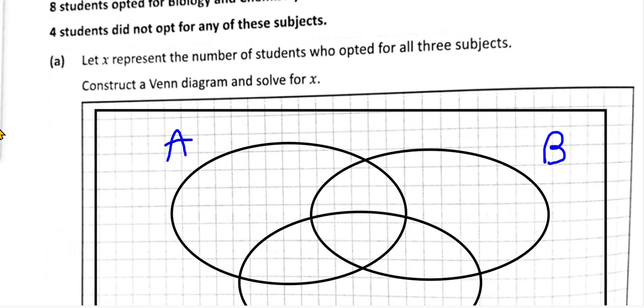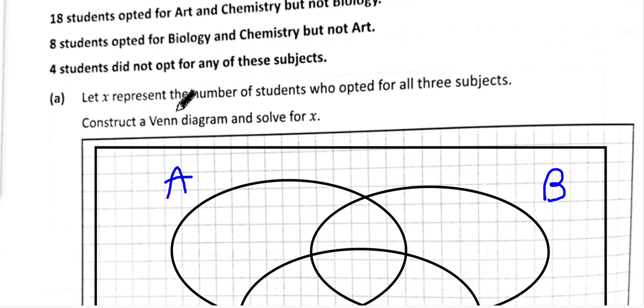Now, let X represent the number of students who opted for all three subjects. I put an X in there. Is that okay? Now, 4 students did not do any of these subjects. So what do we do there? 4 on the outside.